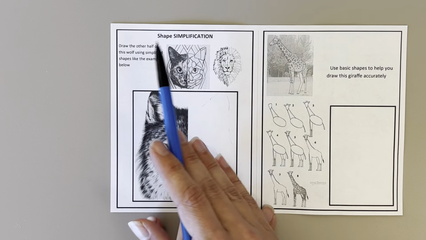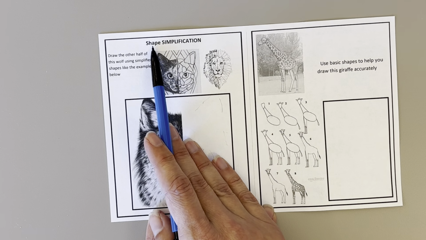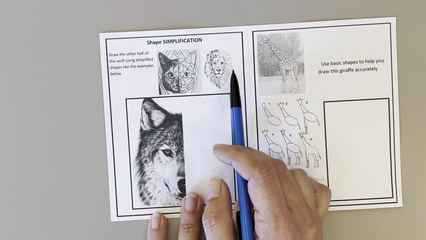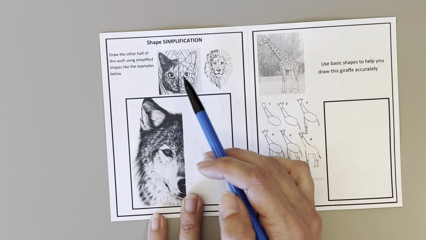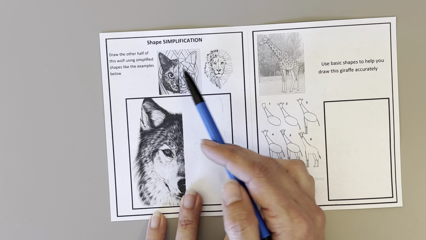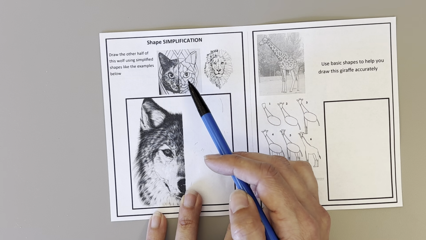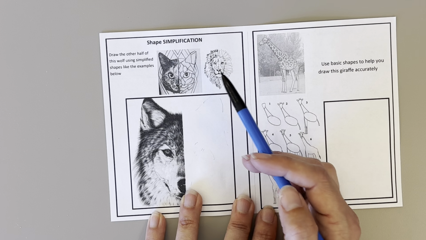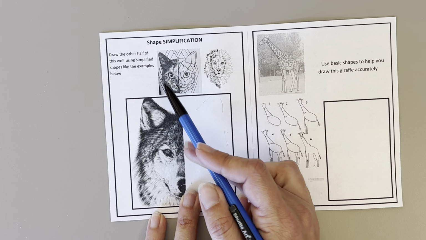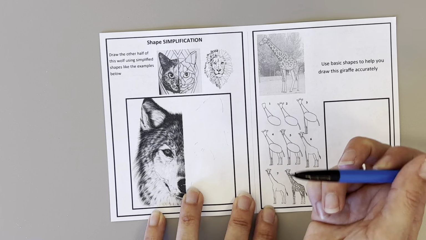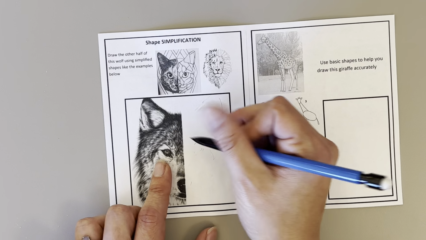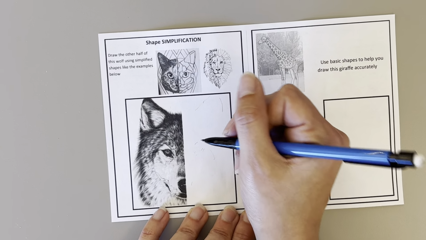For today's practice, we are focused on shape simplification, and we have two examples up at the top here. You can see that one half of the image is just an actual photograph, and the other side is that same face but broken down using the most basic, simplistic form of shape that they can to create the improvised form here. So we are going to match the face that we see on this side, but we're going to use shapes to break it down.